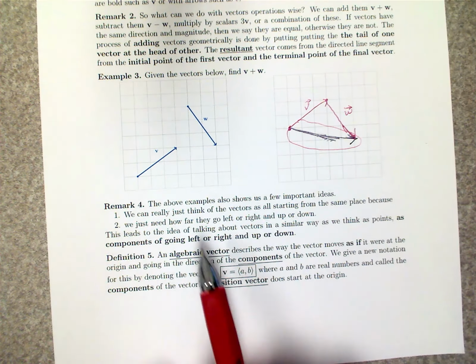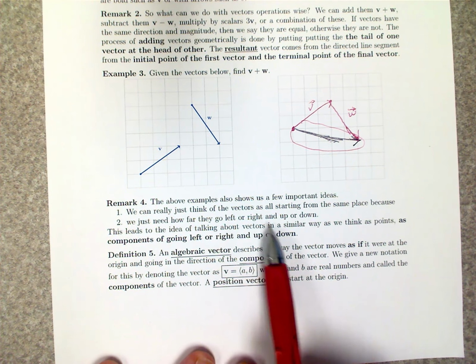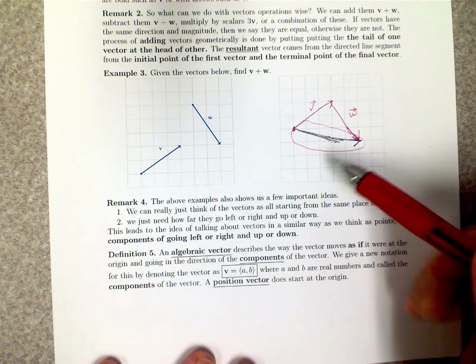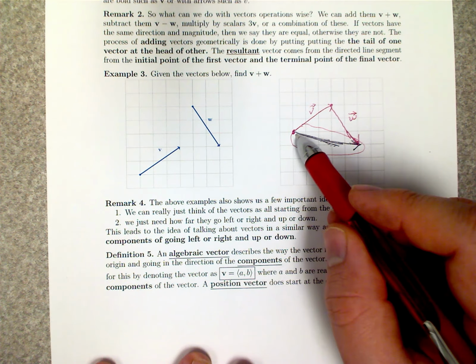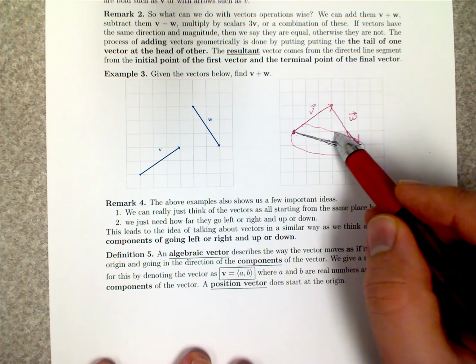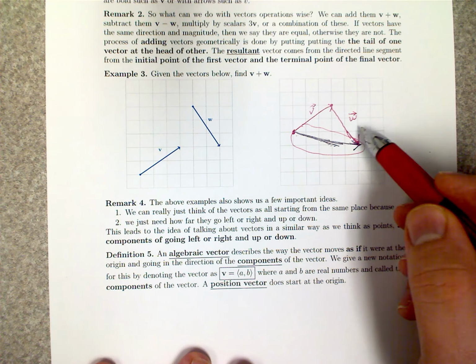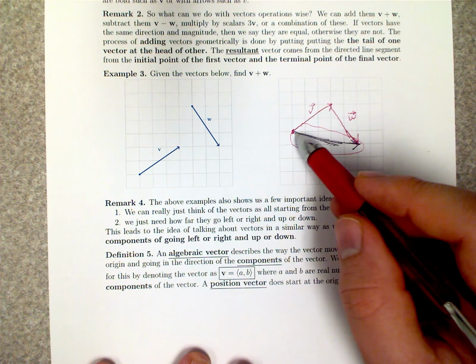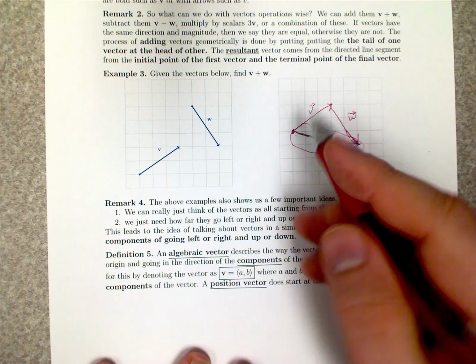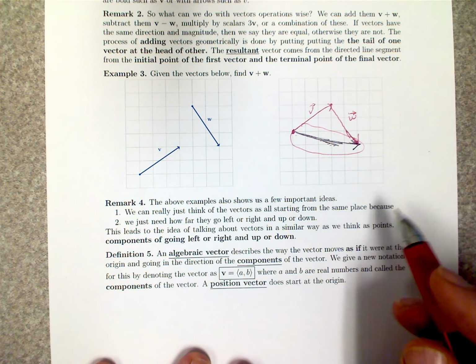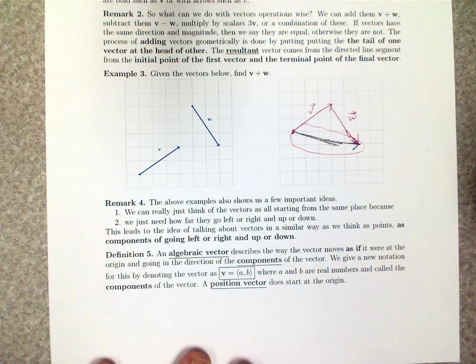So this leads to the idea, since we're just telling how far left and right or up and down we're going, that this resultant vector went right 1, 2, 3, 4, 5, and it went down 1 from the original starting point. So we got an idea of what the vector looks like from the original starting point.